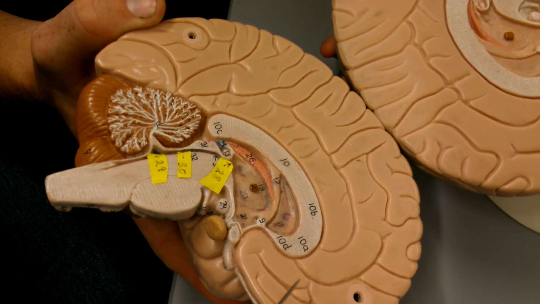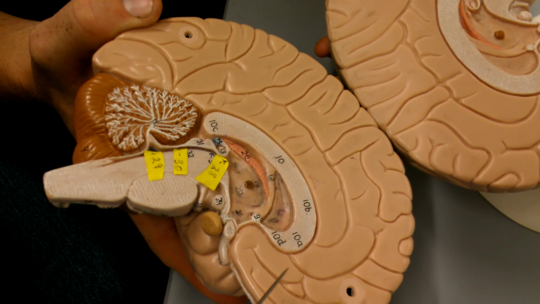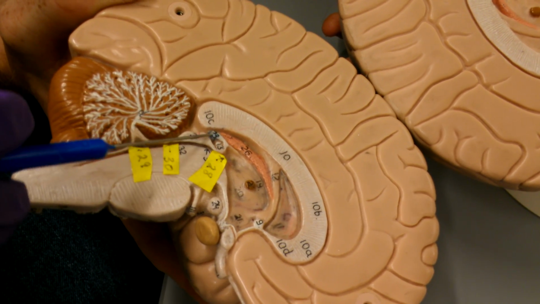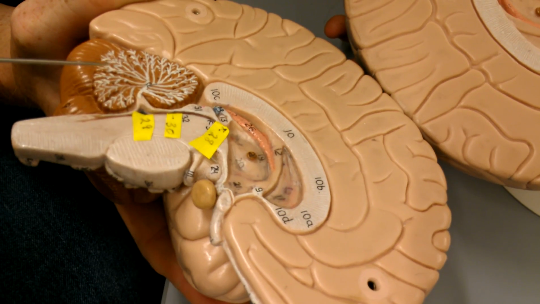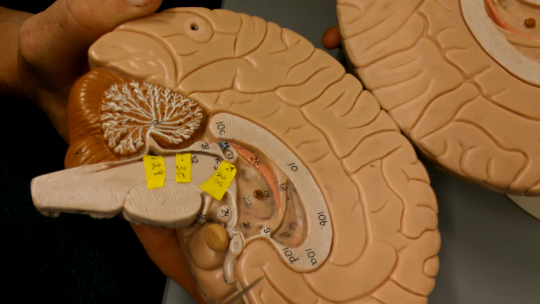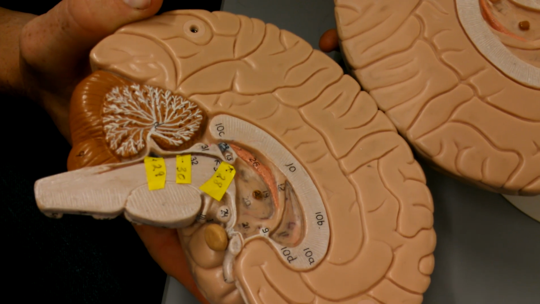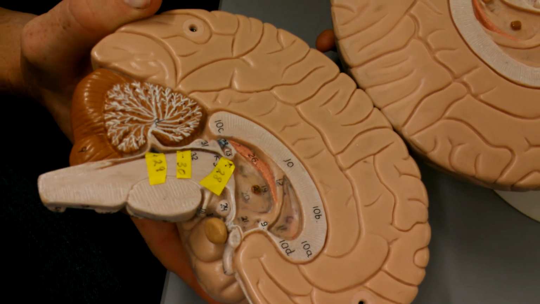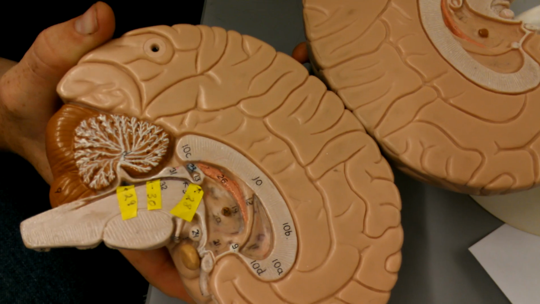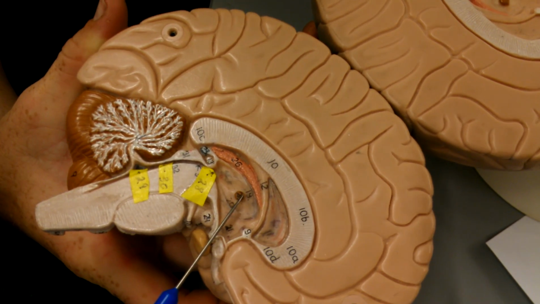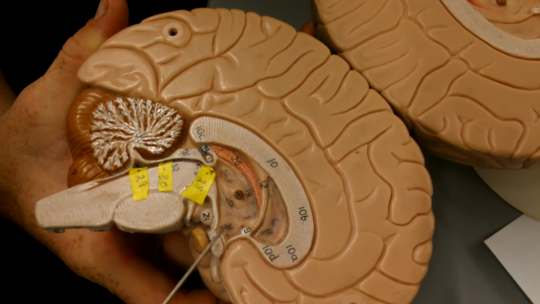What else? I'm missing the pineal body here. Pineal gland, number 23 right there. And this is the longitudinal fissure. And what have I missed? Anything left on the list? Intermediate mass? That's the thalamic adhesion. Oh, intermediate mass, okay. Same thing in the thalamus.